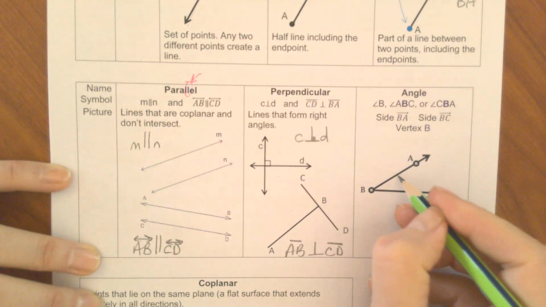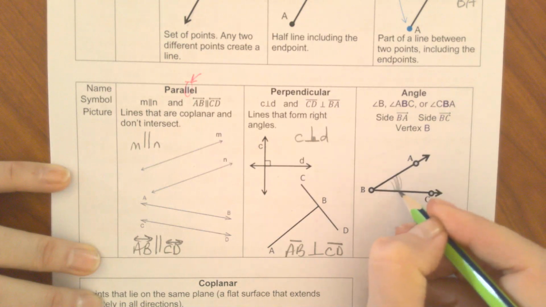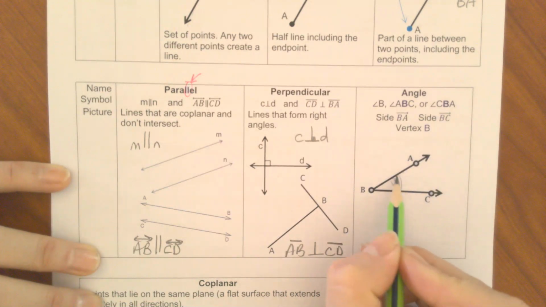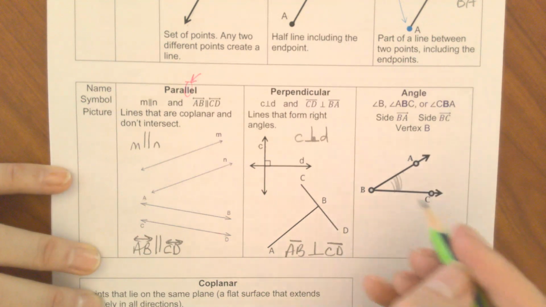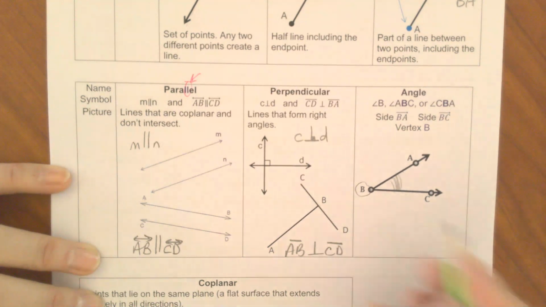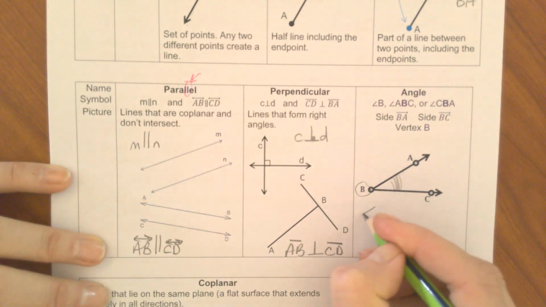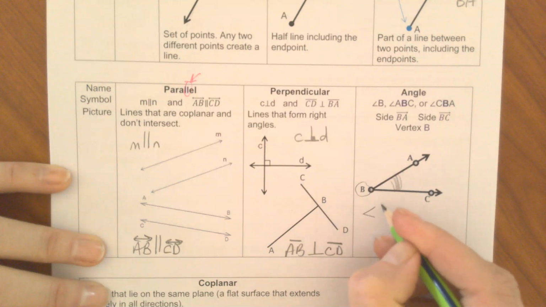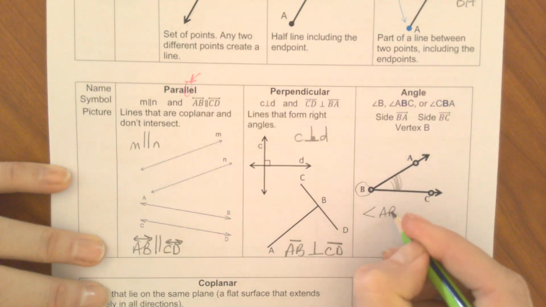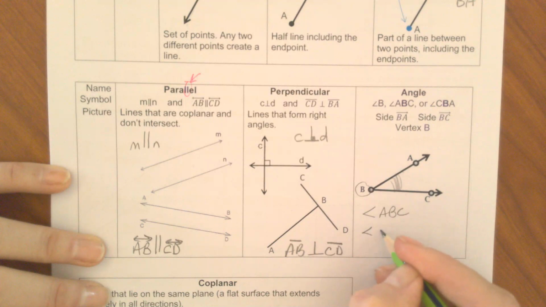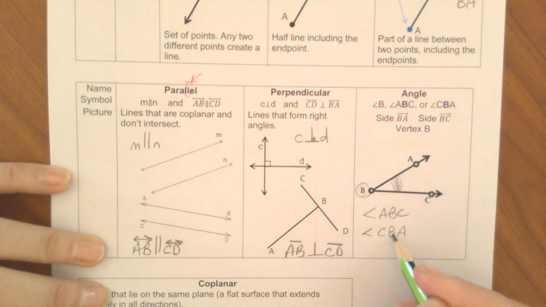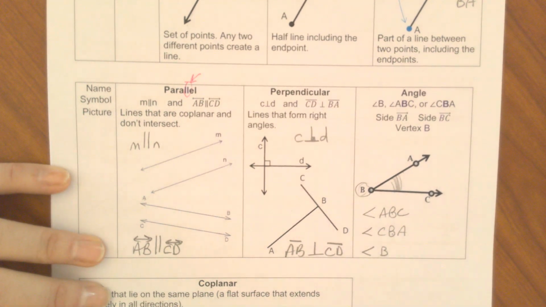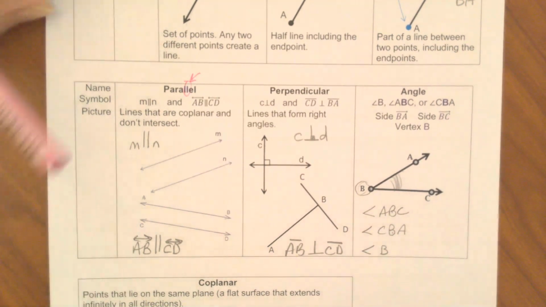Now for the angle, the measurement for how far these lines are apart, how many degrees, we can give this three different names. So if B is in the middle, it has to stay in the middle. So the name can be, this means angle. So I can go angle ABC, or I can go angle CBA. See how B is in the middle, B is in the middle, B is in the middle? Now sometimes I can call it just angle B. Okay, but sometimes we can't, and I'll talk about that later.